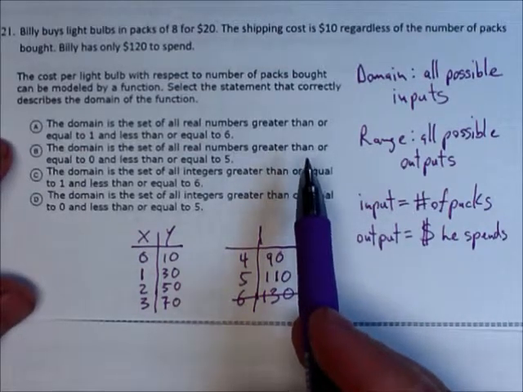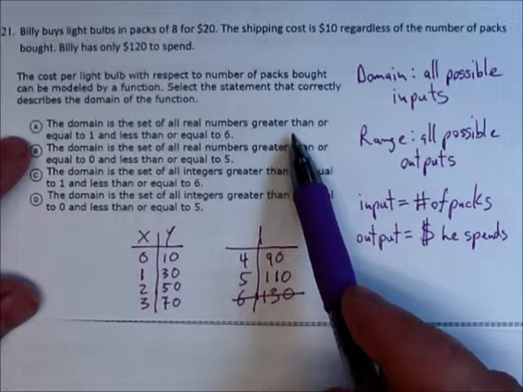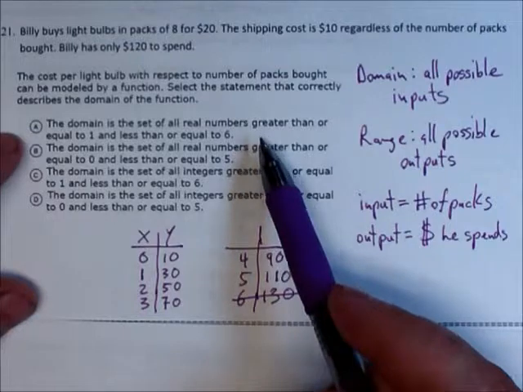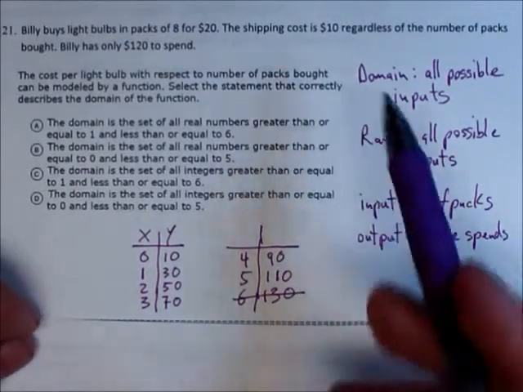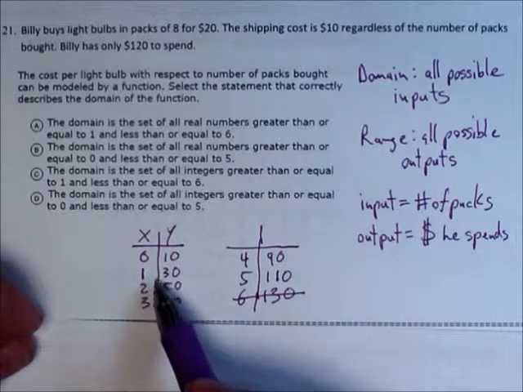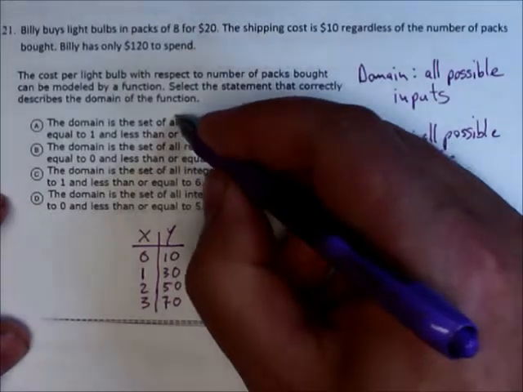So let's take a look at our choices. The domain is the set of all real numbers greater than or equal to 1 and less than or equal to 6. That's not true. All real numbers would mean he could buy, say, 1.5 packs or 1 1/4 packs, which he can't. He can only buy 1 pack or 2 packs or 3 packs. So all real numbers, no.